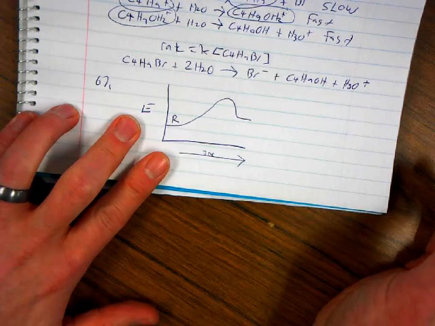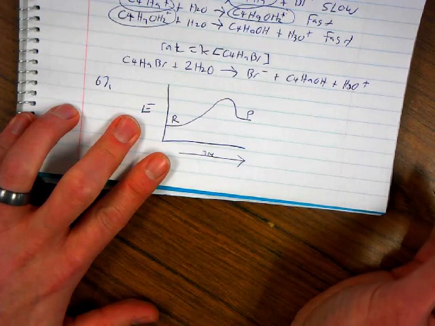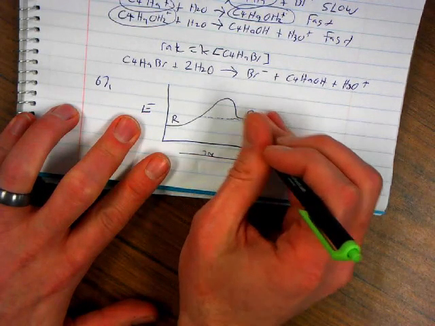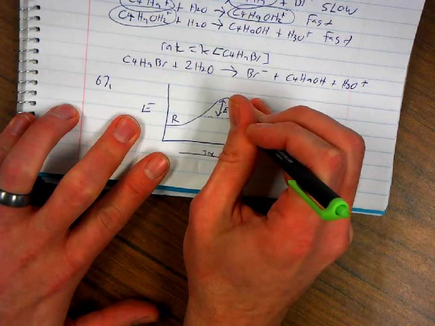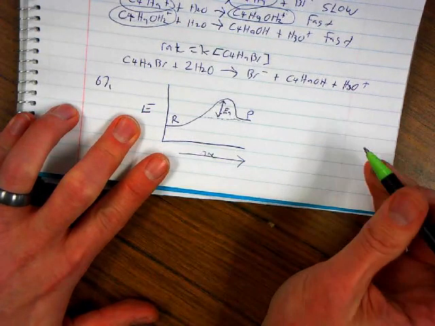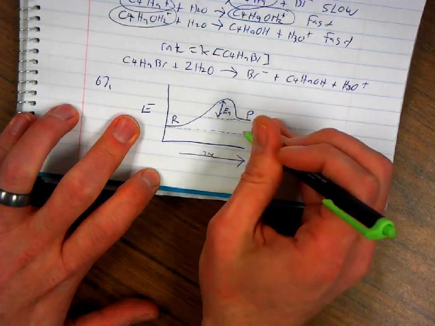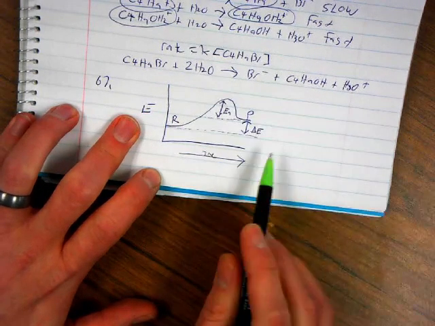It says label reactants. There's my reactants. Products. There's my products. The activation energy. Here, that little hump is my activation energy.